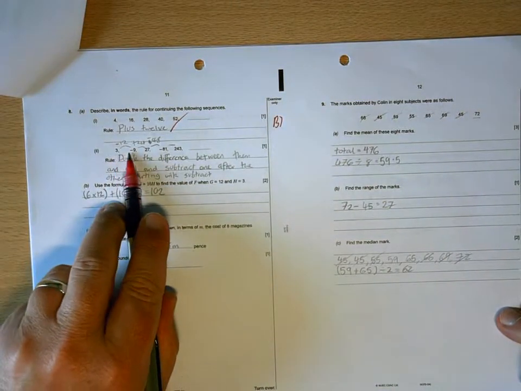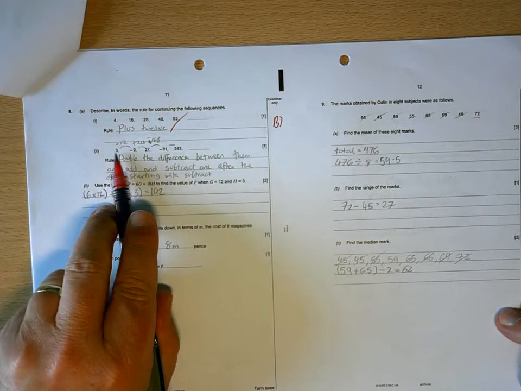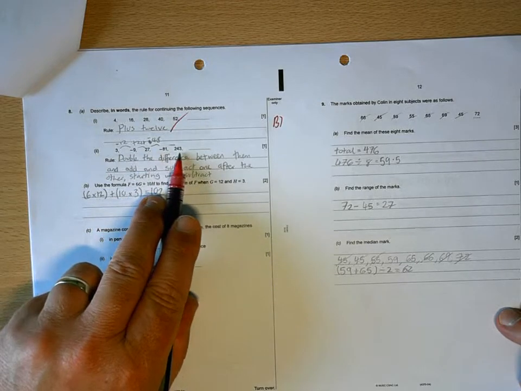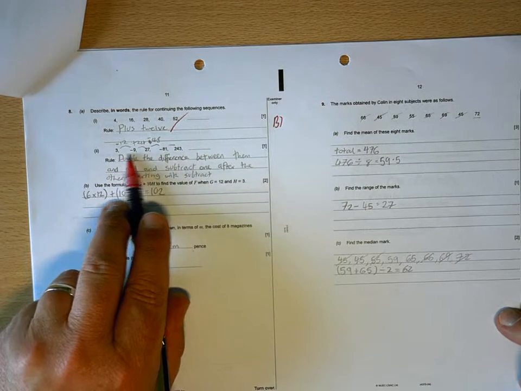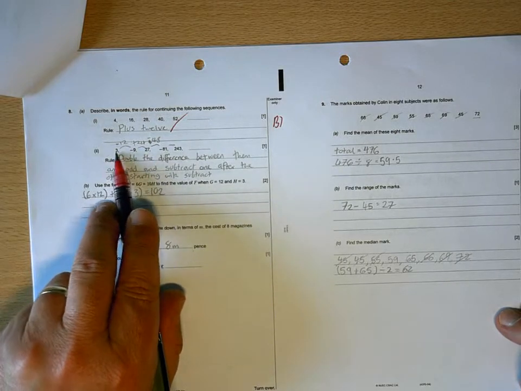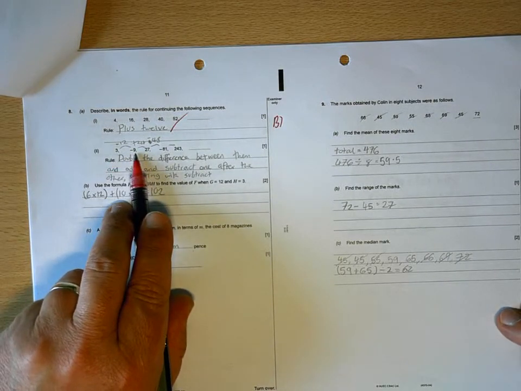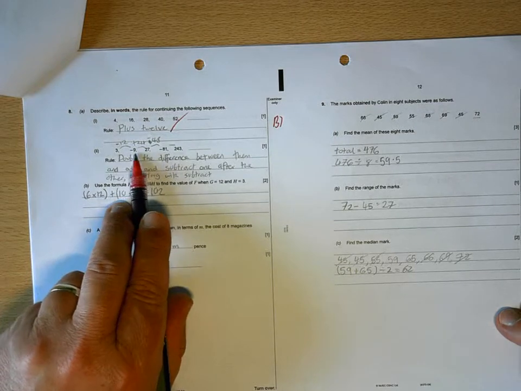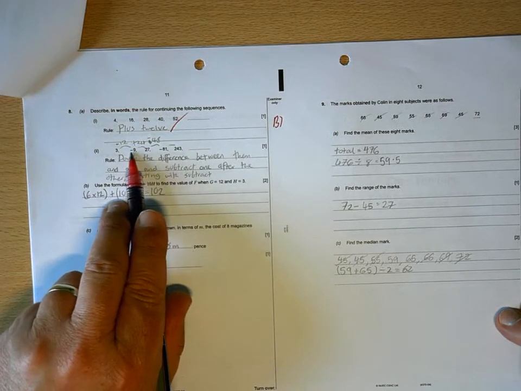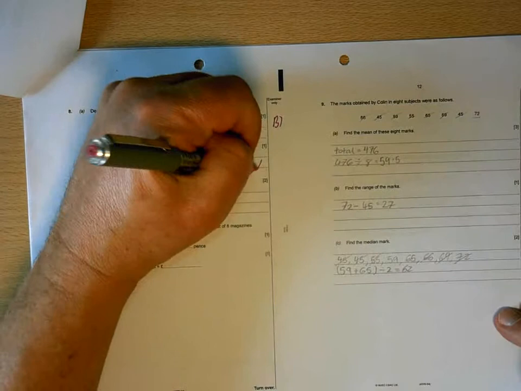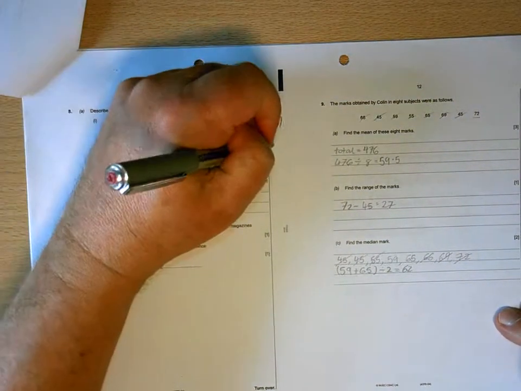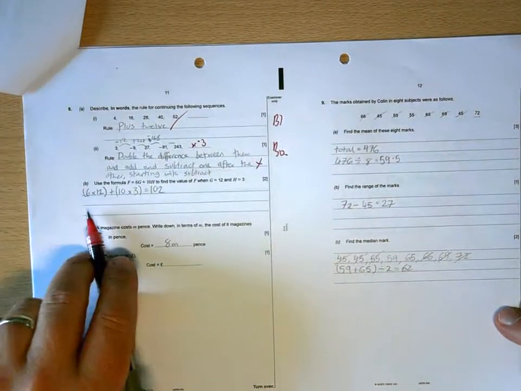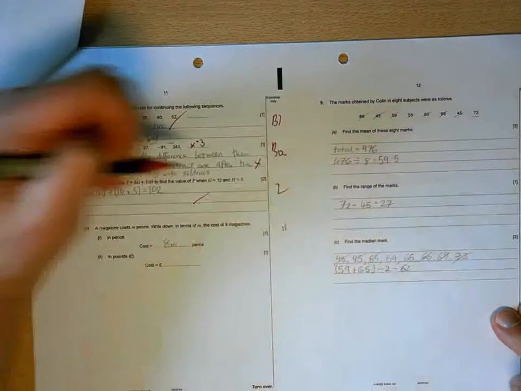All we're doing is we're looking, and hopefully you can see the numbers are being multiplied by 3 each time. And then in fact, because the signs are changing, you multiply by -3 each time. 3 times -3 is -9. -9 times -3. 9 3s are 27. Minus times a minus is a plus, and so on. So it's times by -3 they're looking for there. And that is correct. Good.